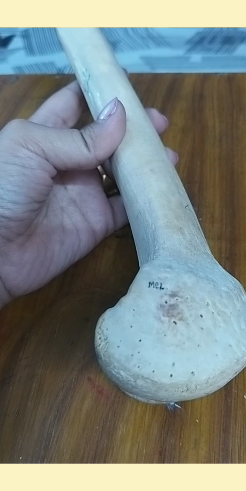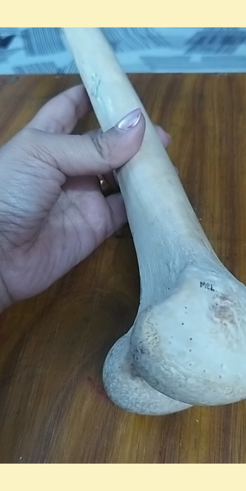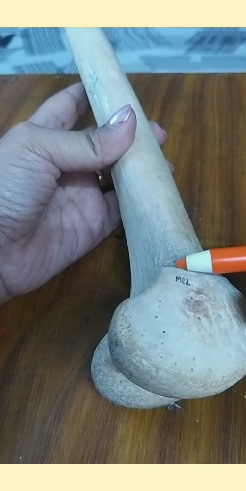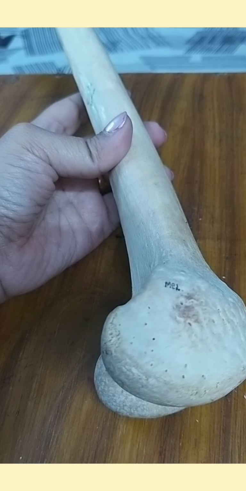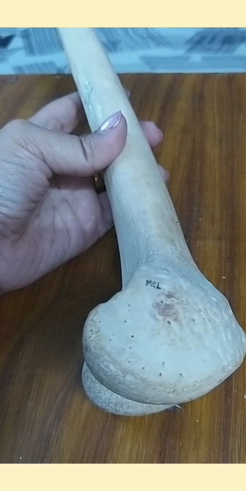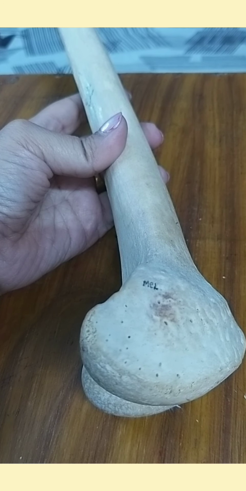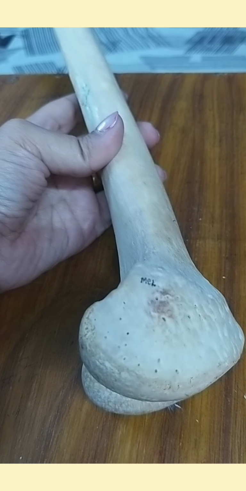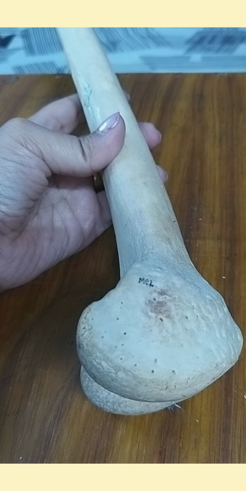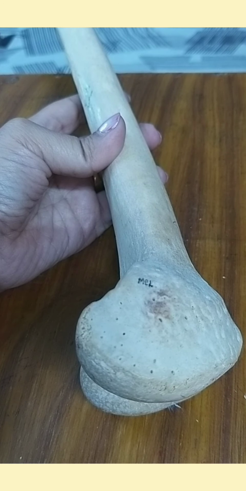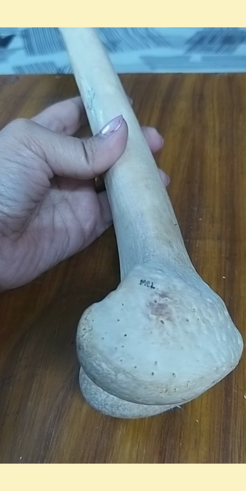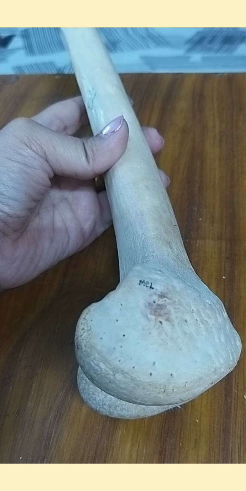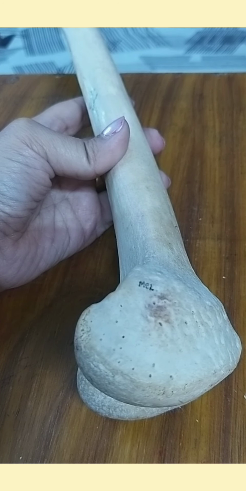Now this adductor tubercle is unique in three ways. First, it receives the insertion of the tendon of the ischial part of the adductor magnus. The epiphyseal line of the lower end of the femur passes through this tubercle, and finally it forms a bony landmark for surface marking.